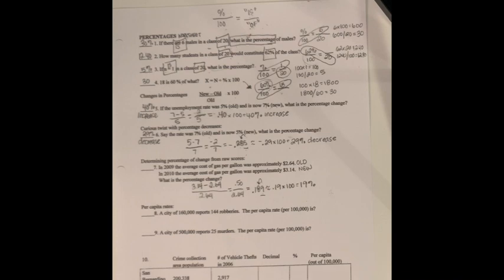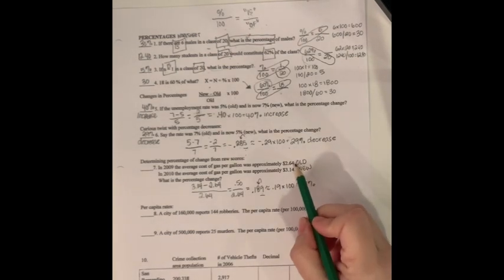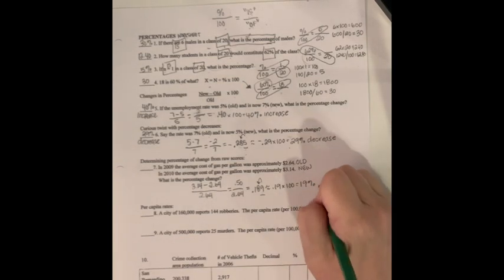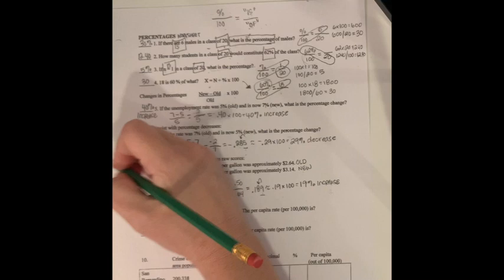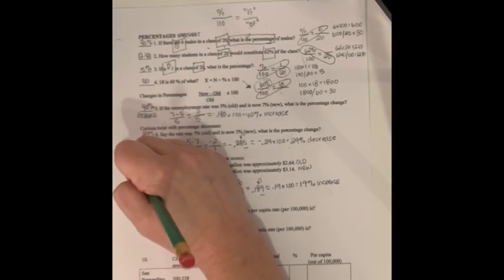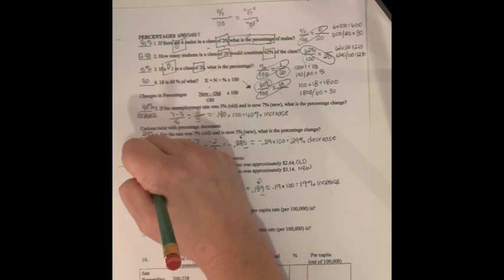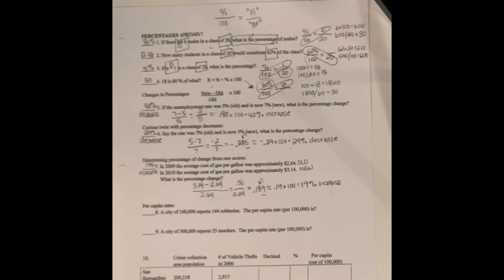And then I have to decide if that's an increase or decrease. So I'm just going to look at the old to the new, and the new number is bigger than the old. So that's going to be a 19% increase. And I'm going to write that whole thing on my answer line, 19% increase for full credit.